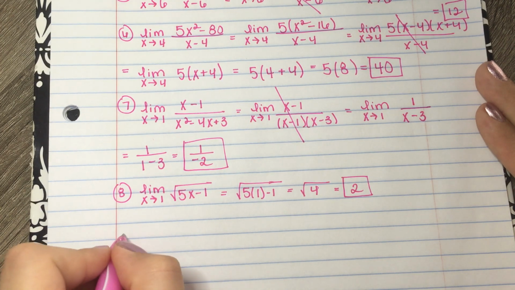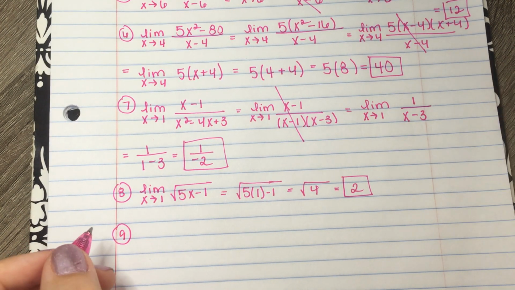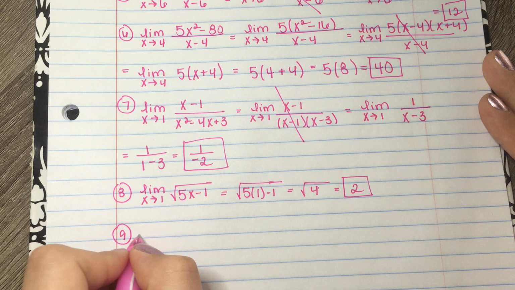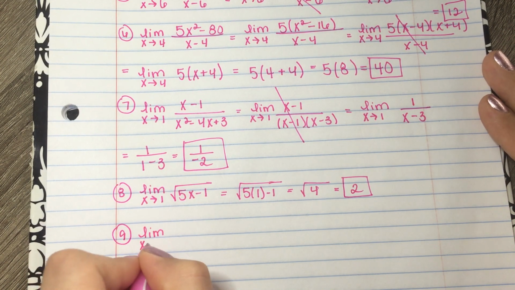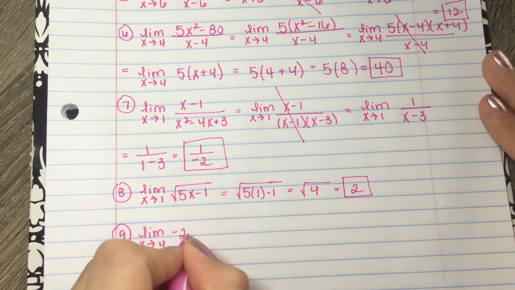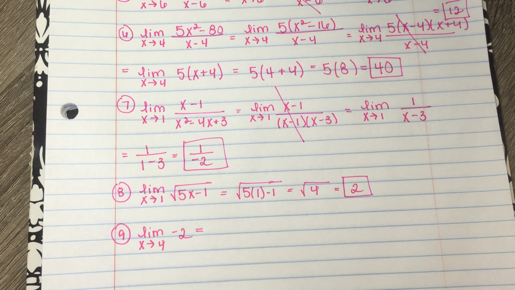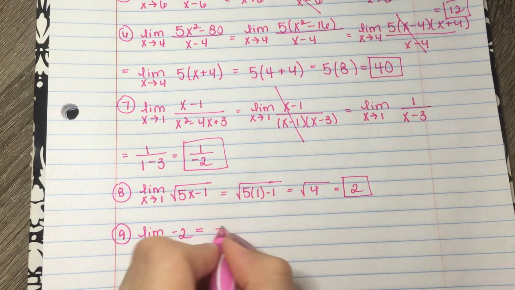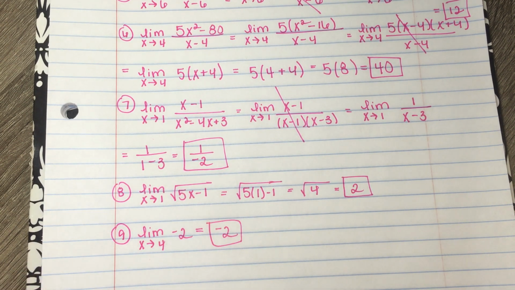All right, there's number 8, and we're going to take a look at number 9. We're going to keep it going here. We're going to have the limit as x approaches 4 of -2. All right, and there's one of our rules from the very first page, or one of our other properties here. And here's our function -2, which is a horizontal line. So whatever my x value is, my y value will always be equal to -2, and there's my answer for number 9.